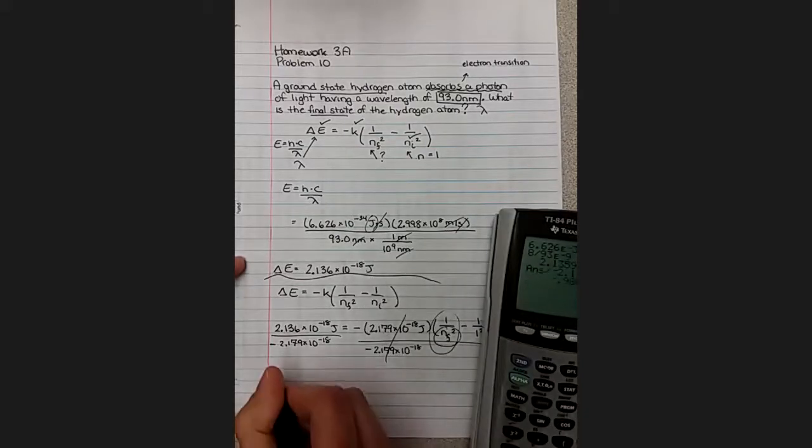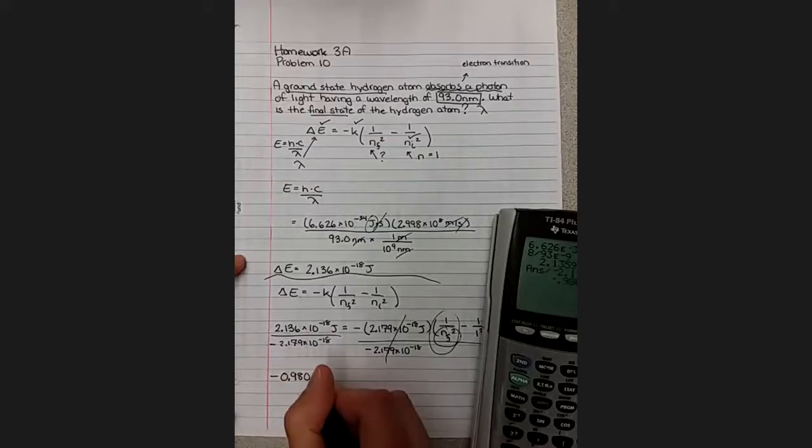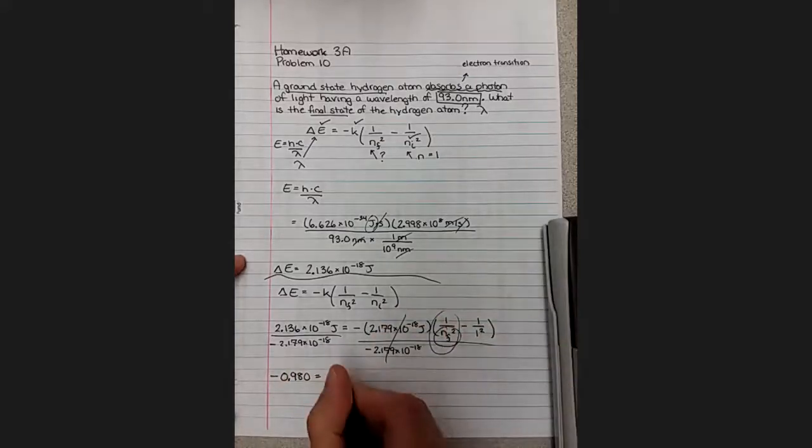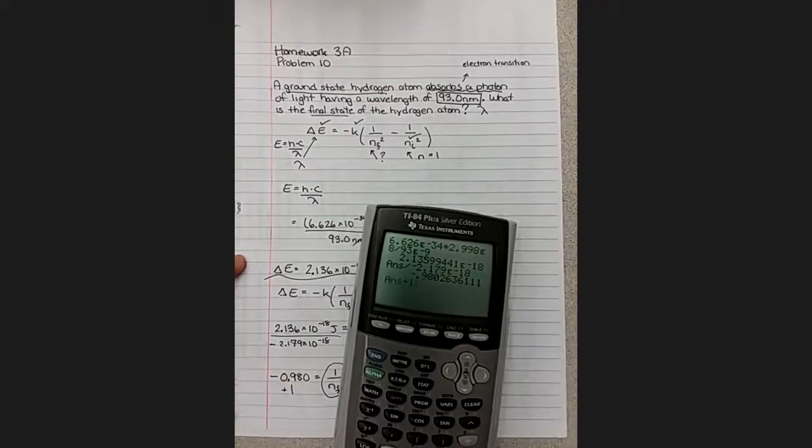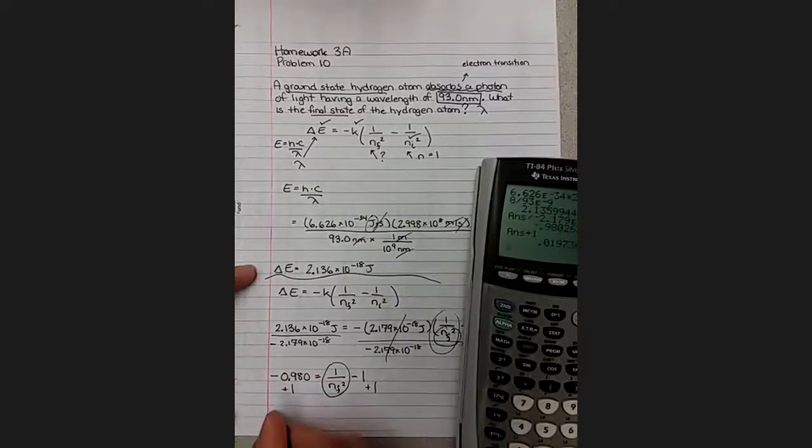That gives me negative 0.980. And I'm left with 1 over n sub f squared minus 1. 1 over 1 squared is just 1. So I'm still trying to isolate this term with my variable in it. So now I'm going to move the 1 to the other side. So now I have 0.0197 equals 1 over n sub f squared.